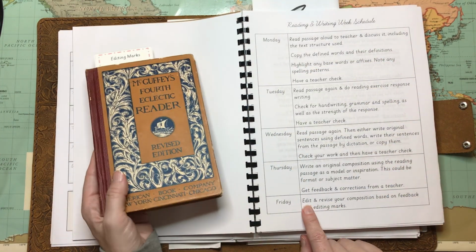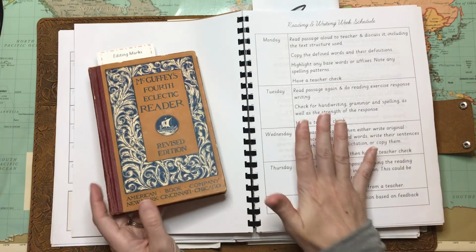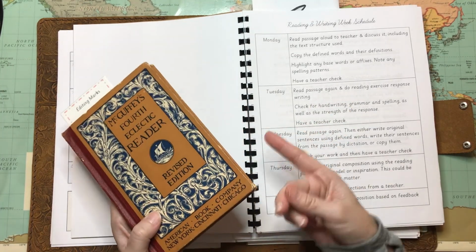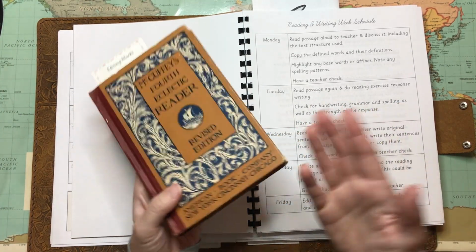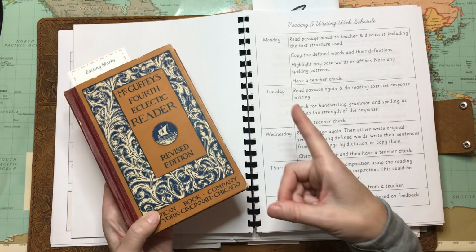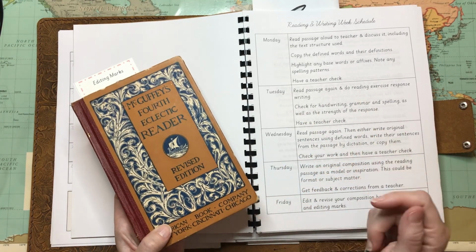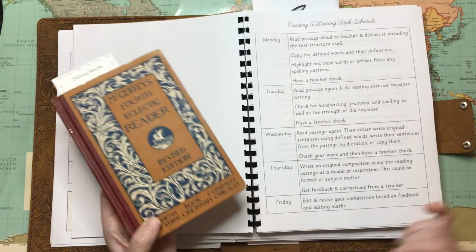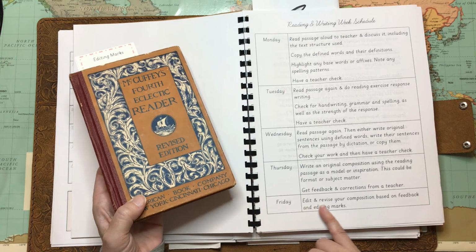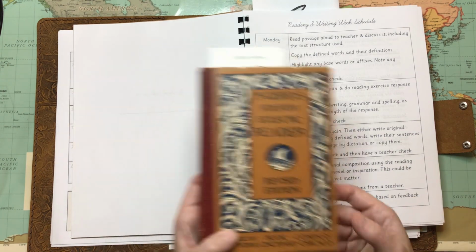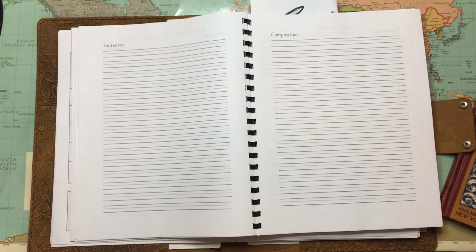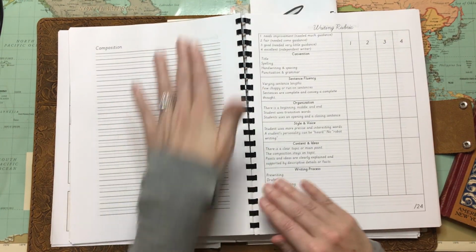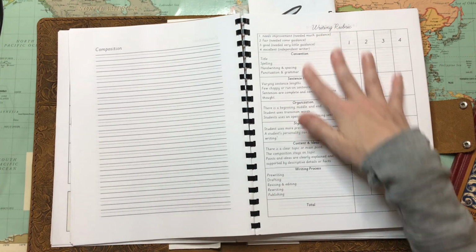And then, they've done their composition where they've used their passage as the model text, either in subject matter or in the text structure, right? Like, is it a narration? Is it a poem? Is it a call to action? Is it for entertainment? There are different types of text structure. Edit and revise your composition based on feedback and editing marks. Then the next day, they would put in their final composition and submit it to you for grading. So I have provided a writing rubric.